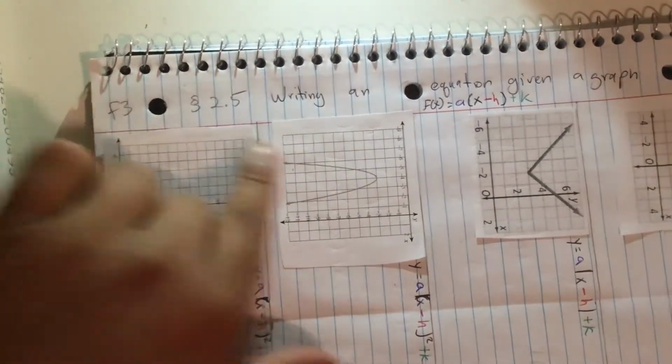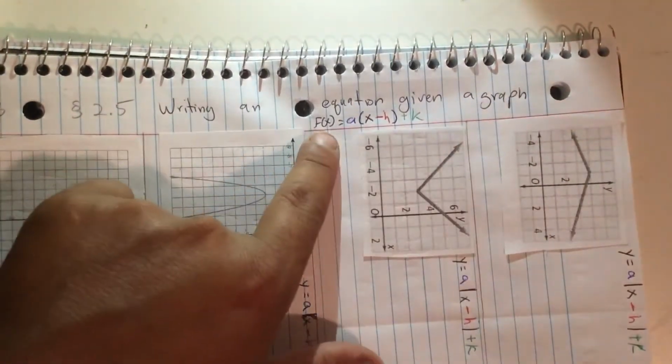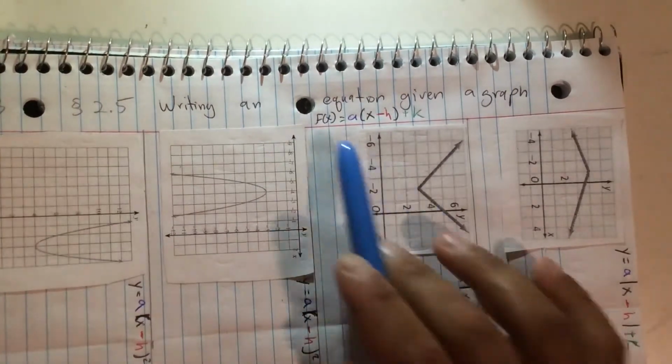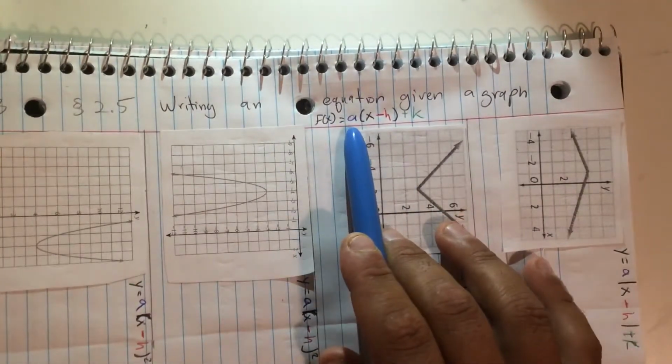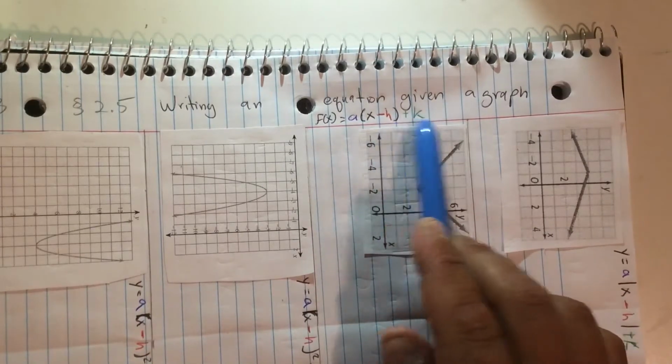This is Foldable 3, section 2.5, writing an equation given a graph. And then we're going to use this formula here. F of x is equal to a parentheses x minus h parentheses plus k.